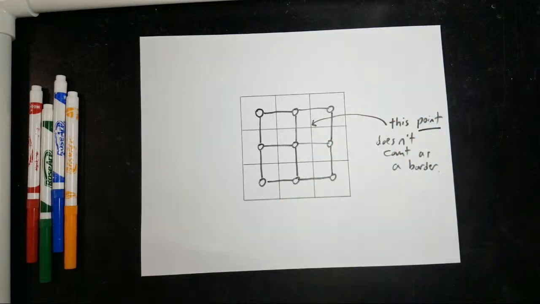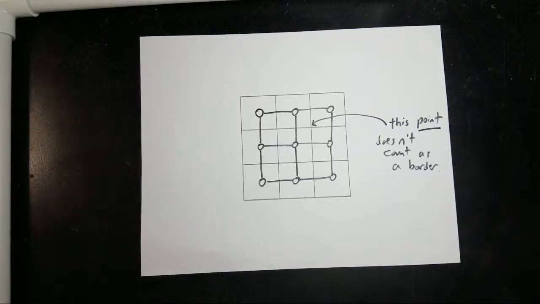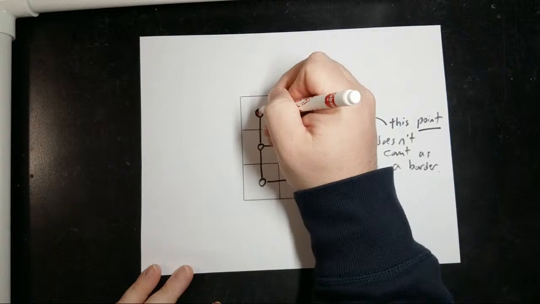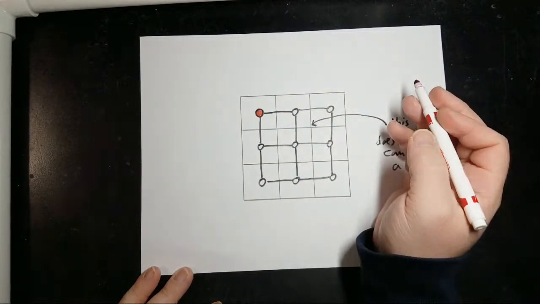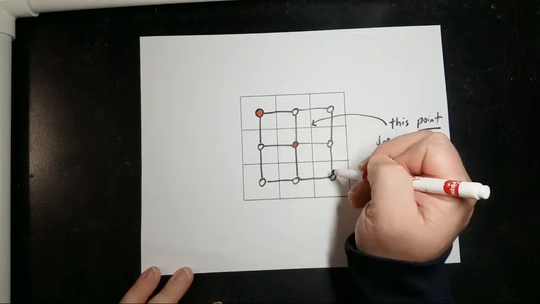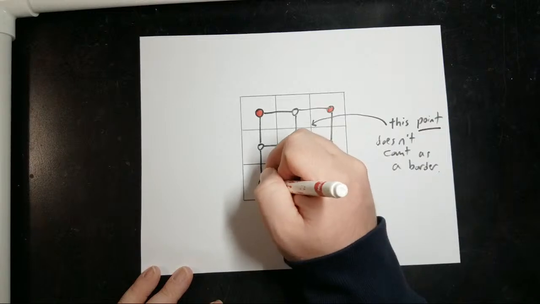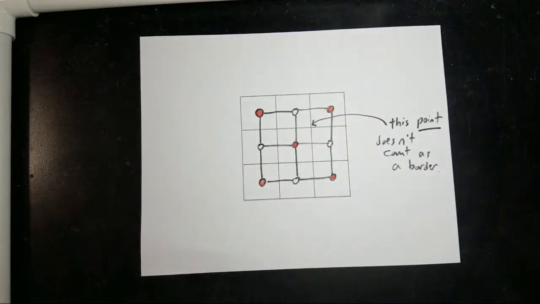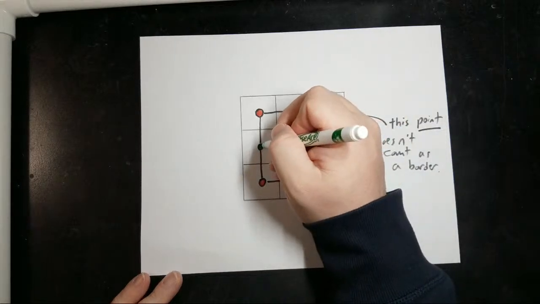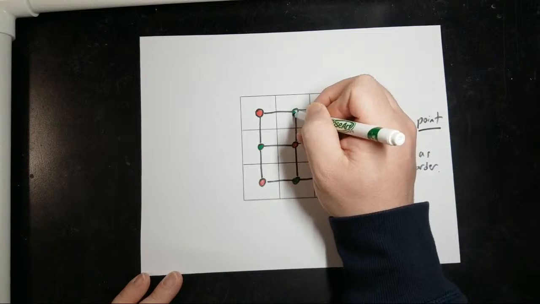So this is a map with a network laid on top of it. With that network laid on top of it, since they do not share a border, I can color that in red, and that in red, and that in red, and that in red. And let's go Christmas. This one green, this one green, this one green, this one green.